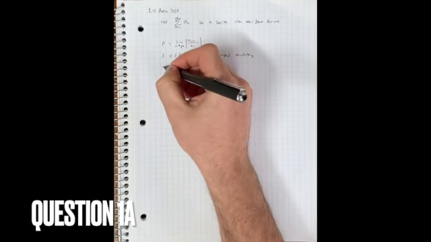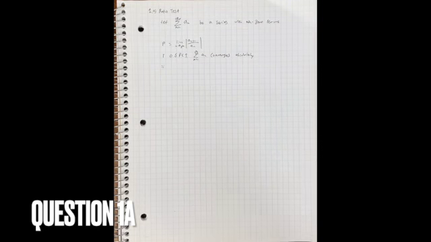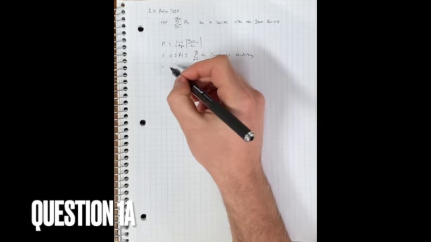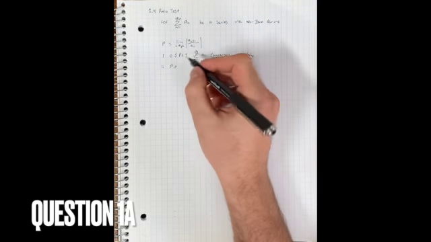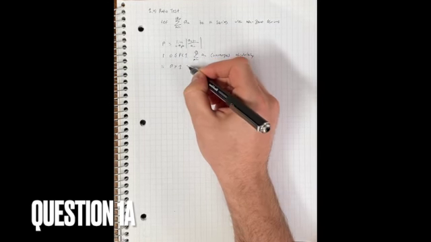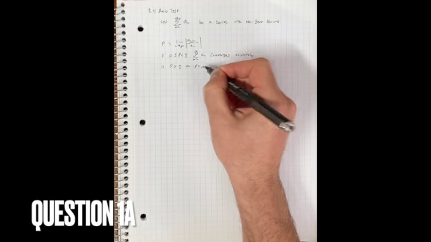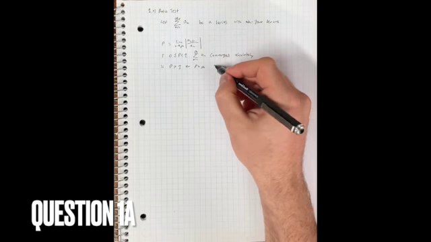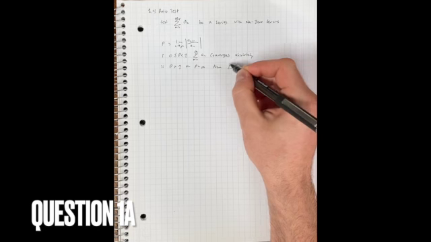The next condition is a divergent one. This occurs if p is larger than 1. If p is larger than 1, or p equals infinity, then our series diverges.